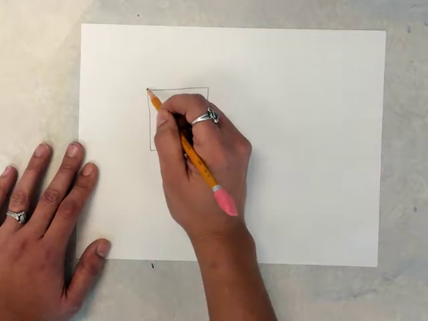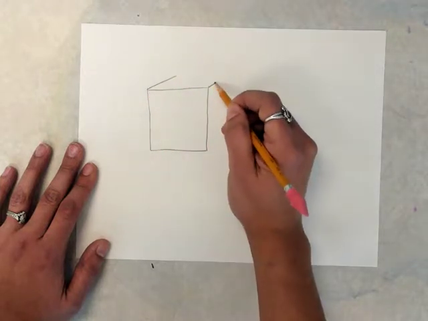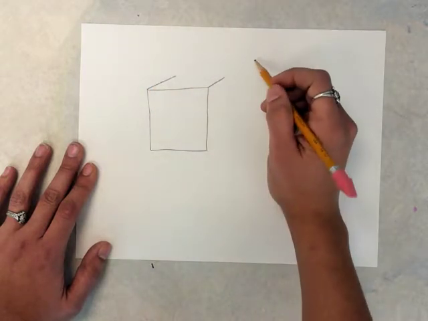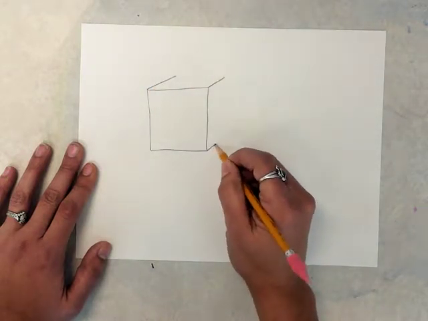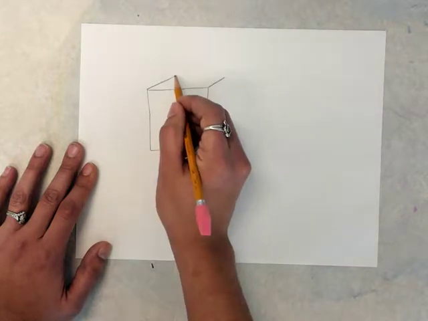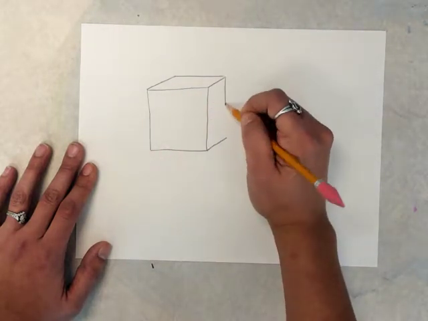Now what I'm going to do is I'm going to draw my diagonal lines coming from the corner. So I'm going to draw one there, and notice how they're parallel. That means if they went on for infinity, those two lines would never touch. And I'm also going to draw one right there. So that one's parallel to that one too. So now I'm going to connect those corners like that.